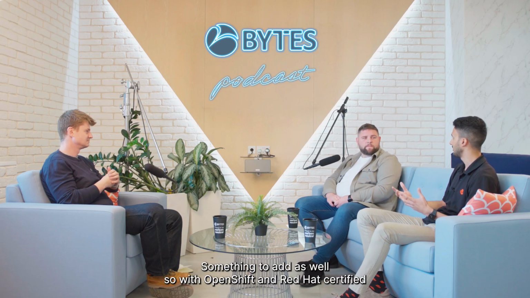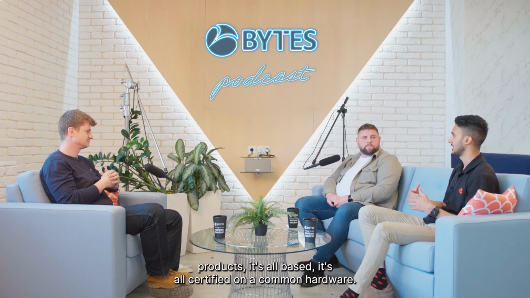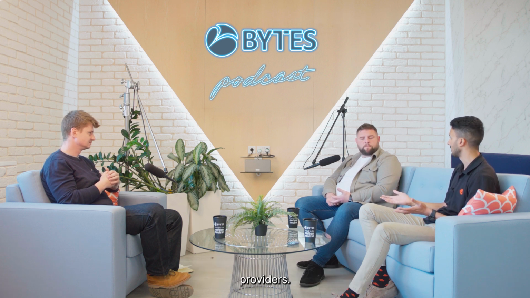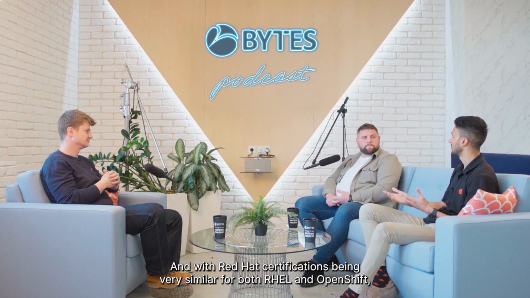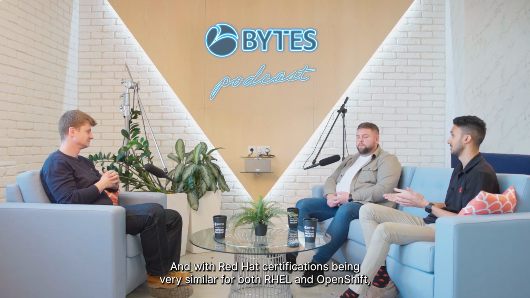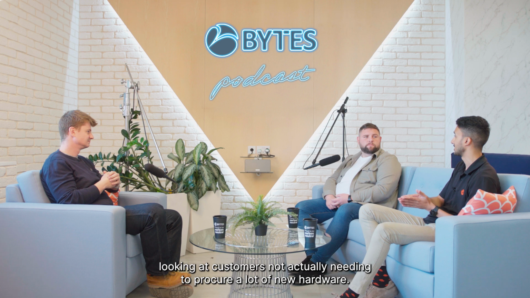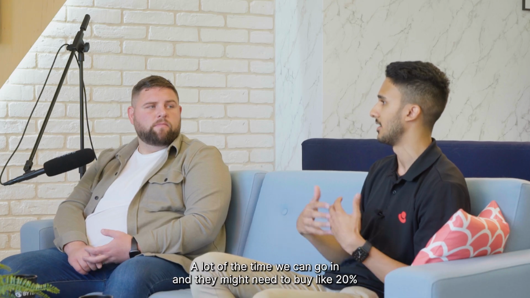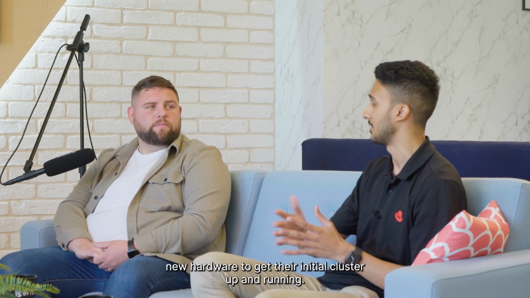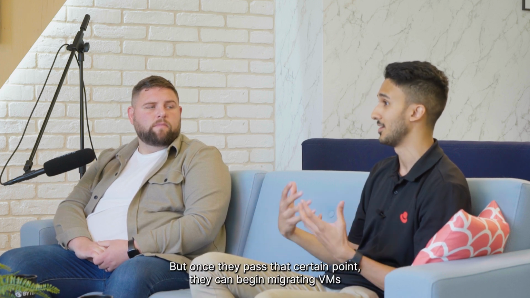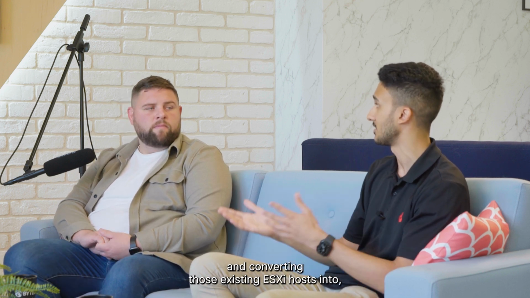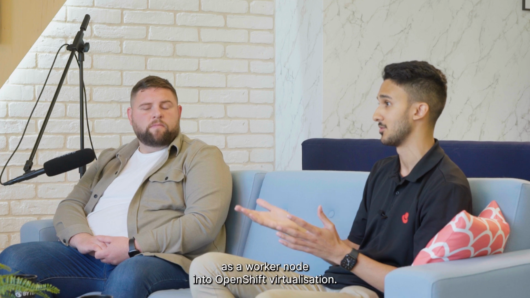With OpenShift and Red Hat certified products, it's all certified on common hardware. A lot of our customers will consistently use the same technology providers, and with Red Hat certifications being very similar for both RHEL and OpenShift, customers don't need to procure a lot of new hardware. A lot of the time they might need to buy about 20% new hardware to get their initial cluster up and running, but once they're past that point, they can begin migrating VMs and converting those existing ESXi hosts into worker nodes in OpenShift virtualization.